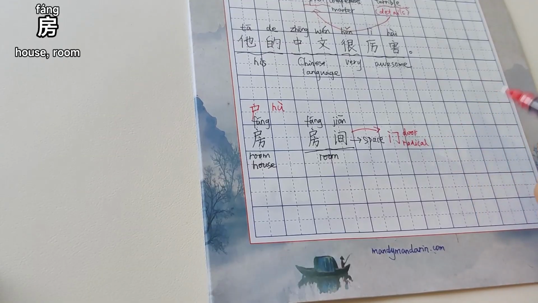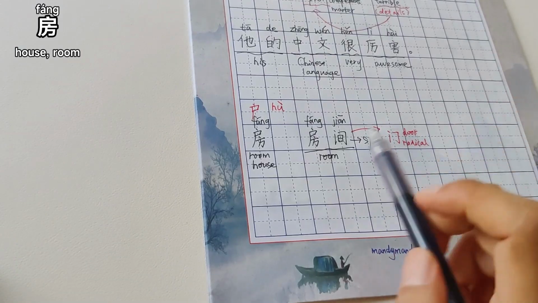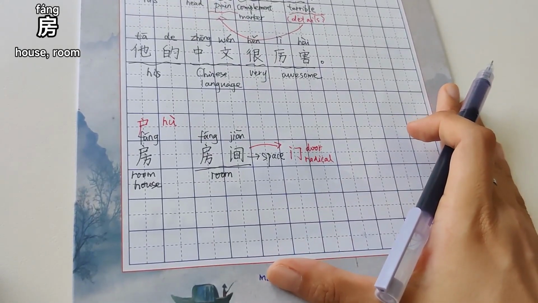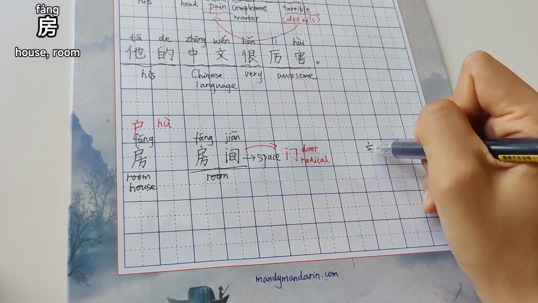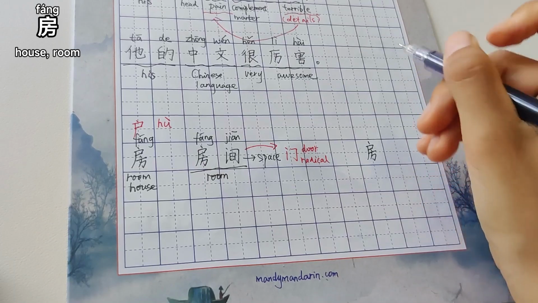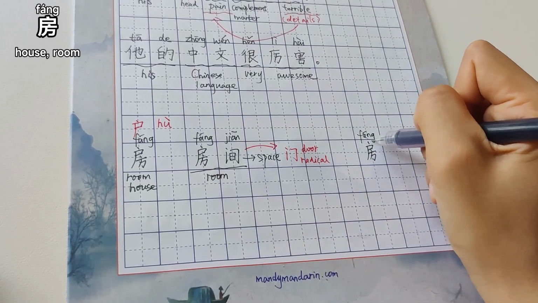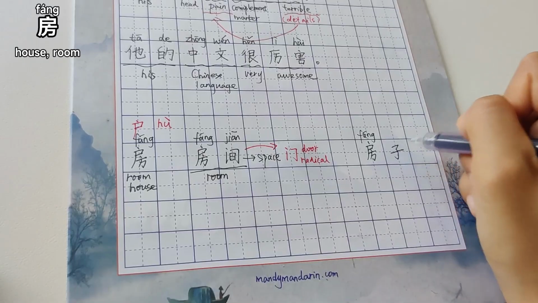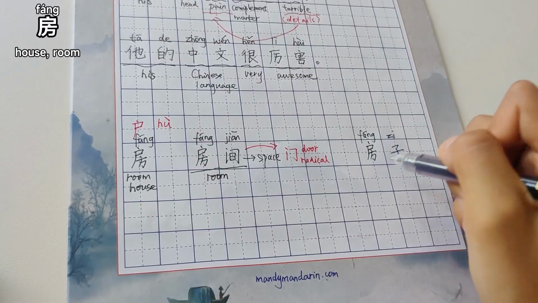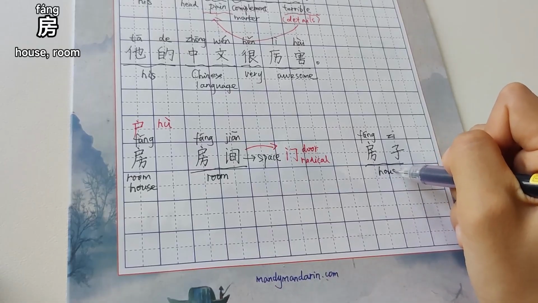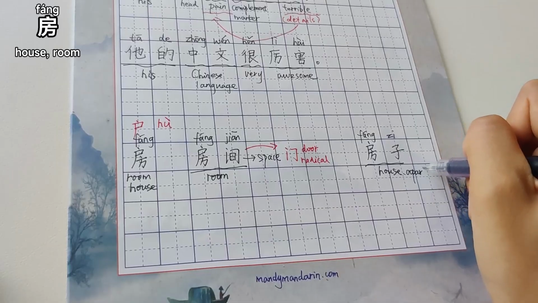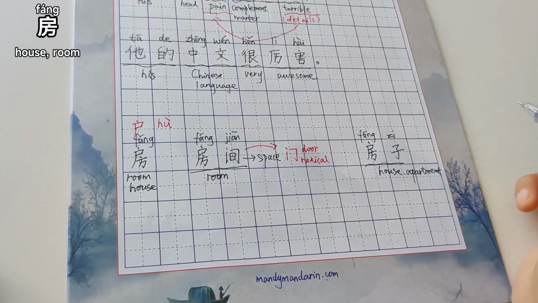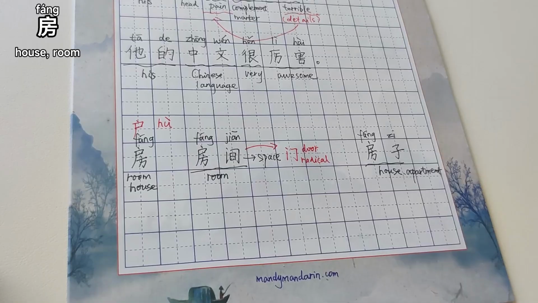And we are going to talk about the door radical in the next video. So 房间 is the room, and let's get to the house. That would be 房子. 房子 is the house. Not always the big house. It could also refer to an apartment, just a house, a place for you to live.